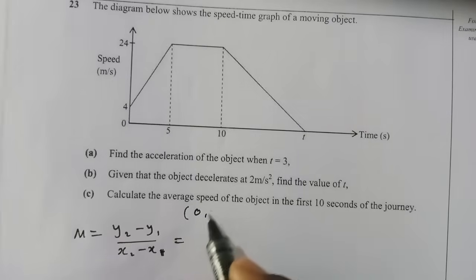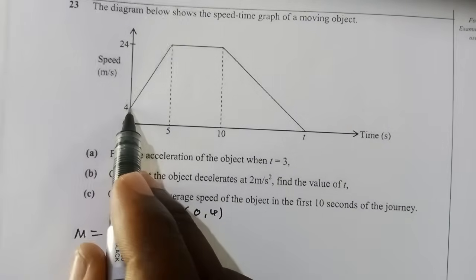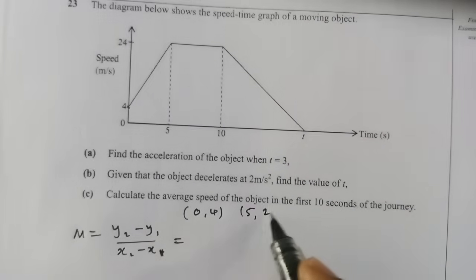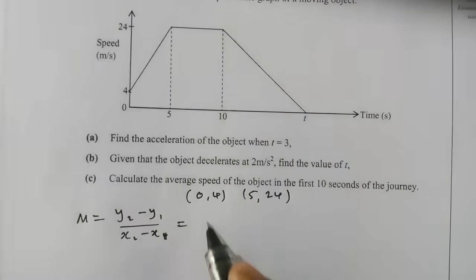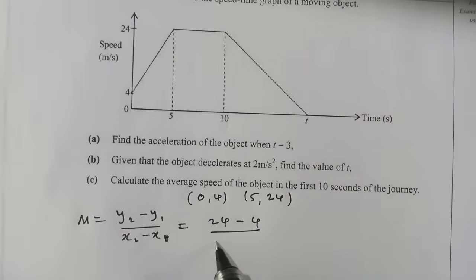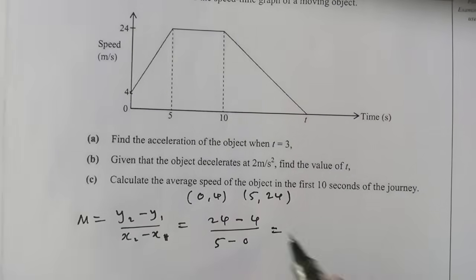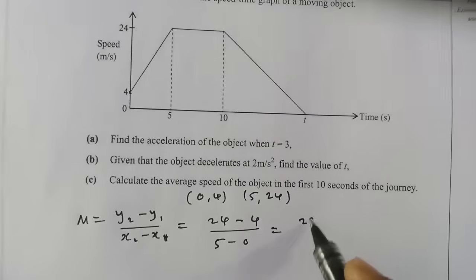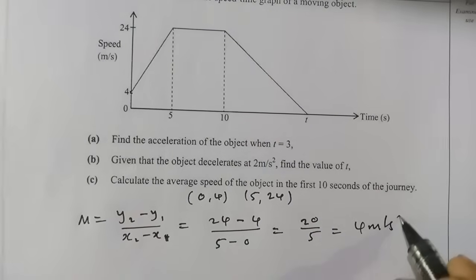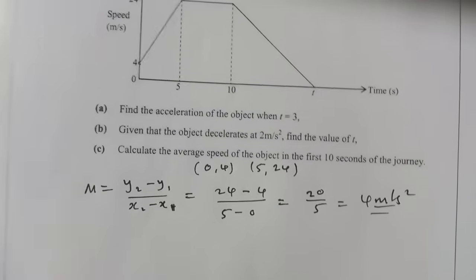We get this is 0, this is 0, 4. The other one is 5, 24. So we say 24 minus 4 over 5 minus 0, which is equal to 20 over 5. This is 4 meters per second squared. This is the answer for A.